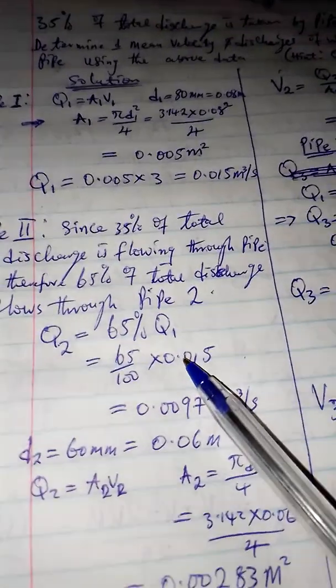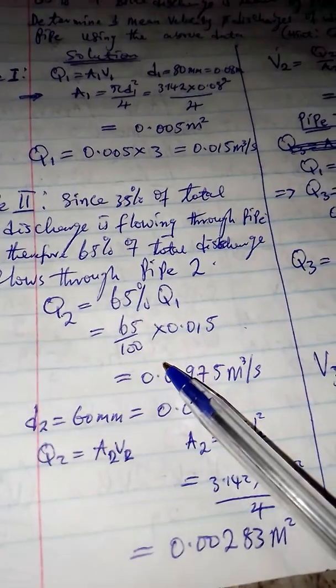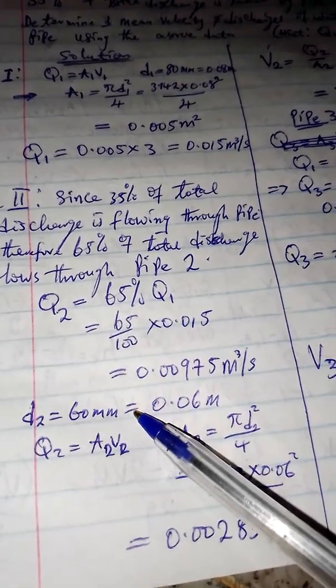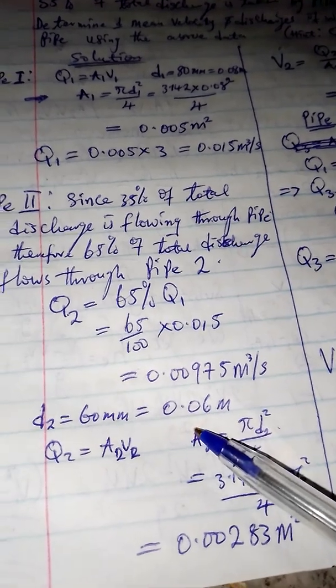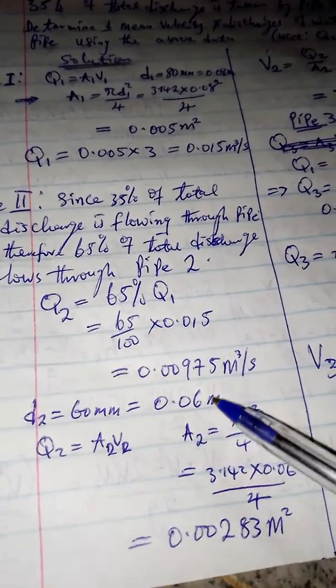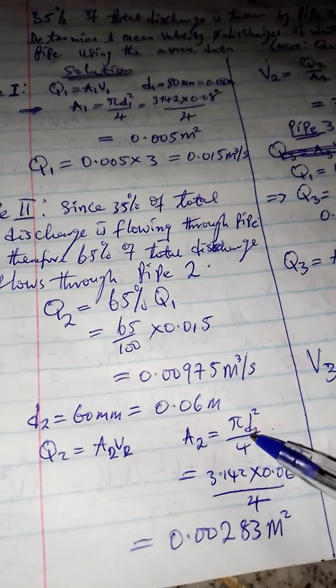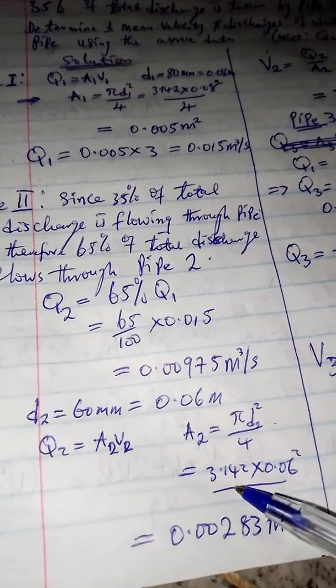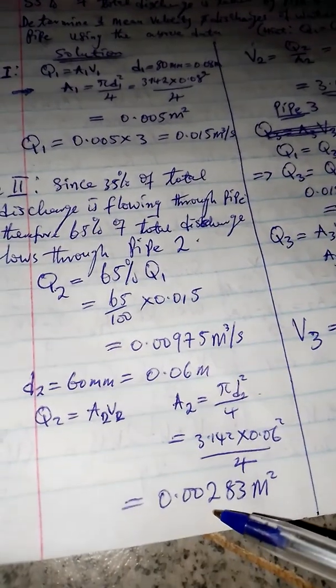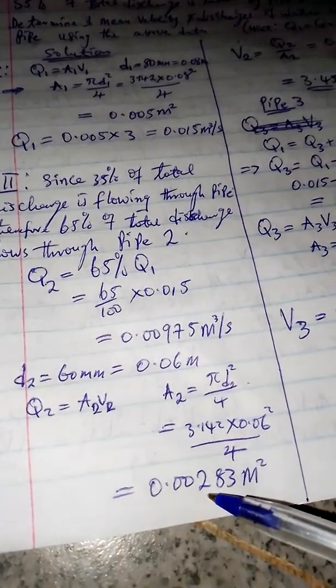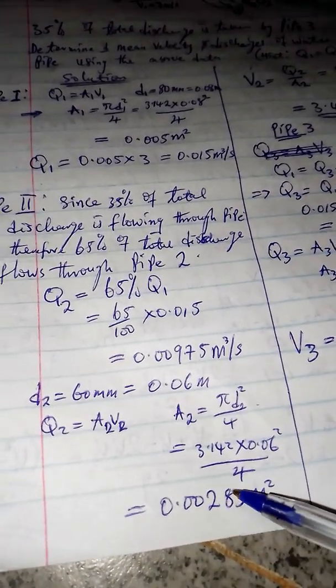The diameter is given as 60 millimeters, which is also equal to 0.06 meters. So you solve for the area. You have that pi d square over 4 is 3.142 times 0.06 square over 4, so the area equals 0.00283 meters square.